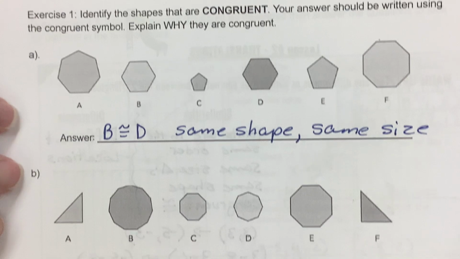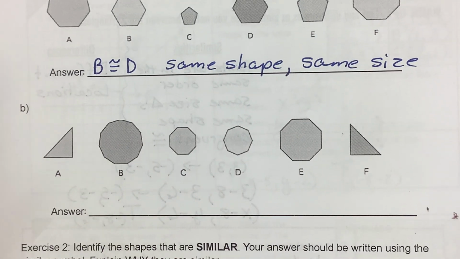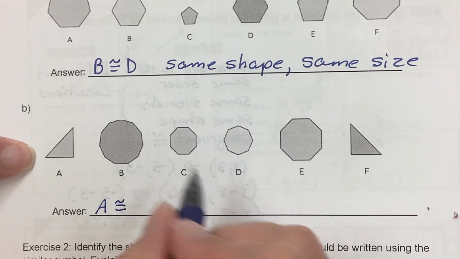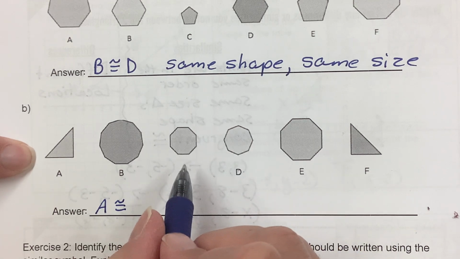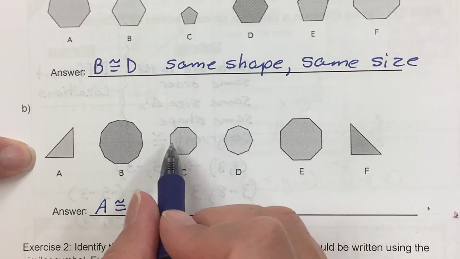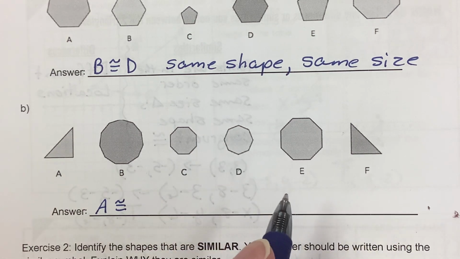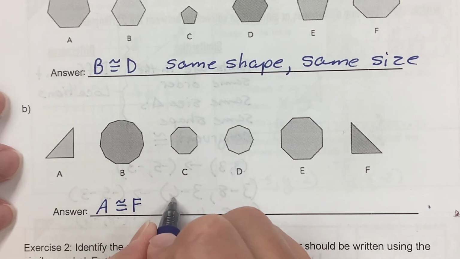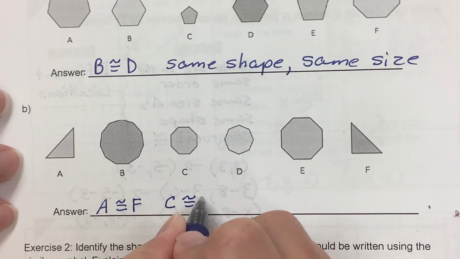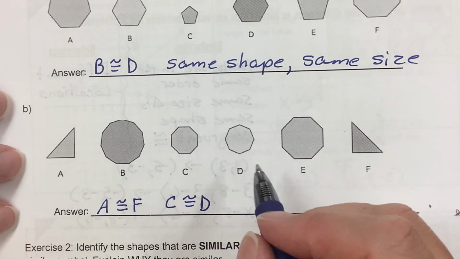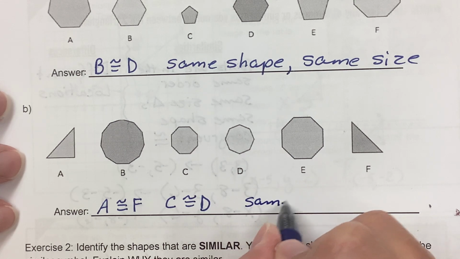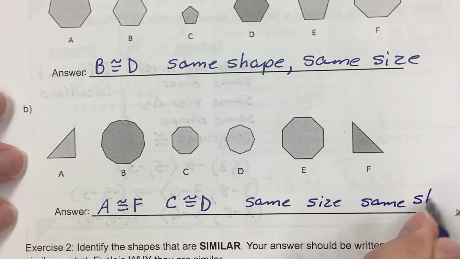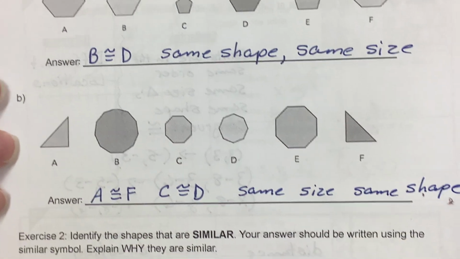Okay, well, let's look down a little bit at this one. A and F are congruent. They are the same shape. But also, let's look at C and D. 1, 2, 3, 4, 5, 6, 7, 8. They have the same number of sides, and they are the same size. So I'm going to say that C is congruent to D. Same size, same shape.